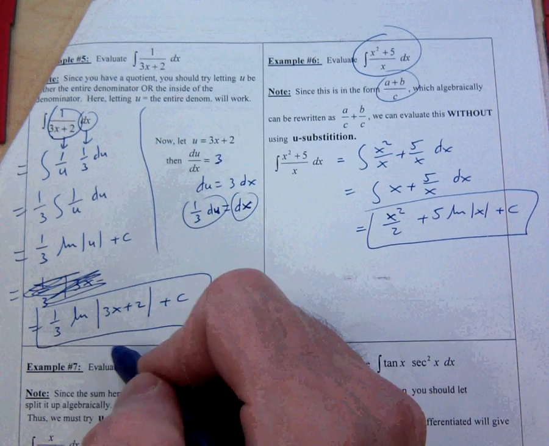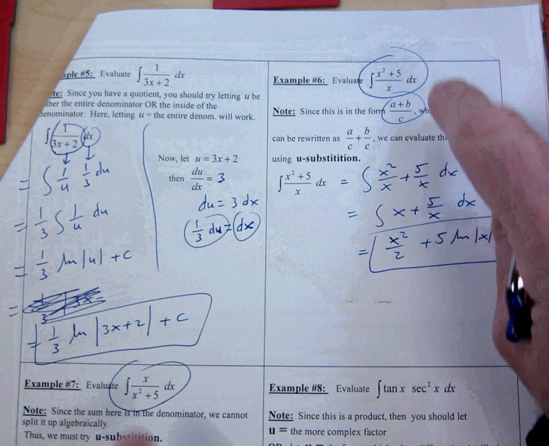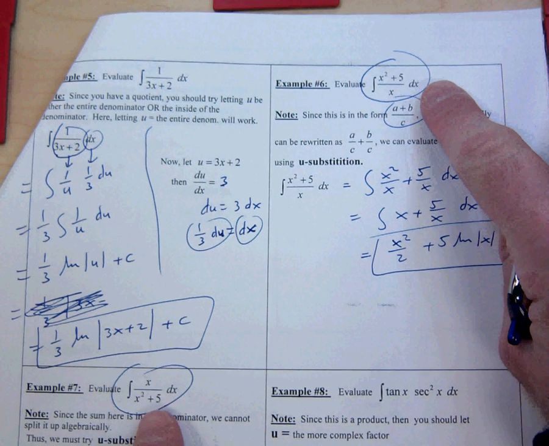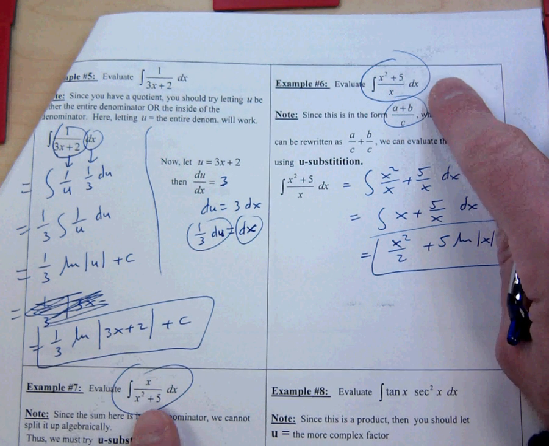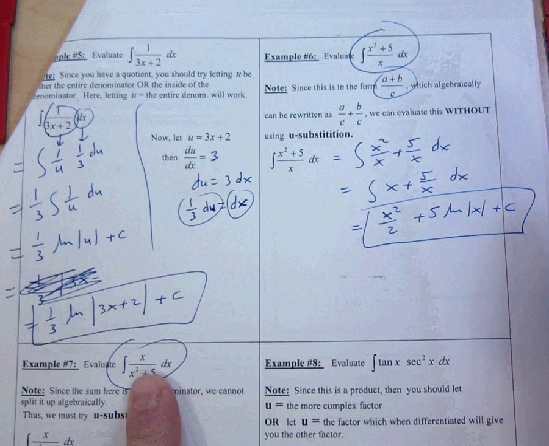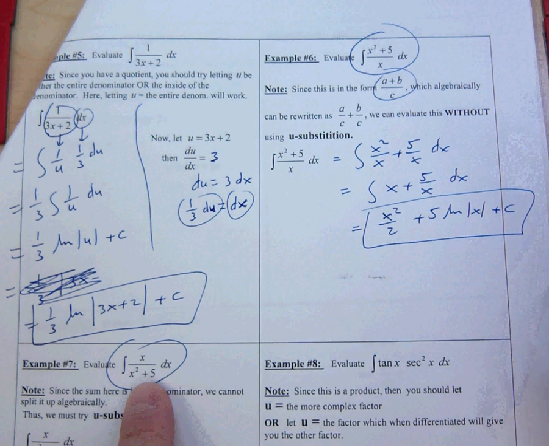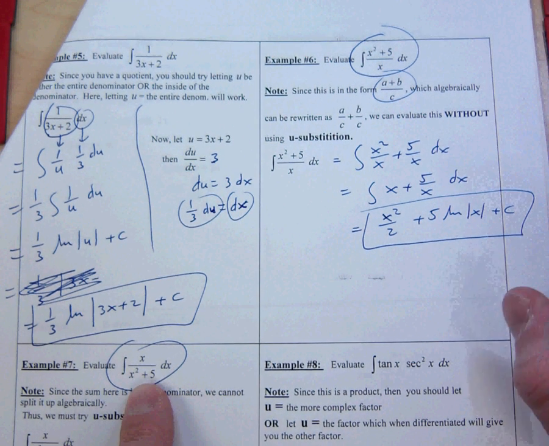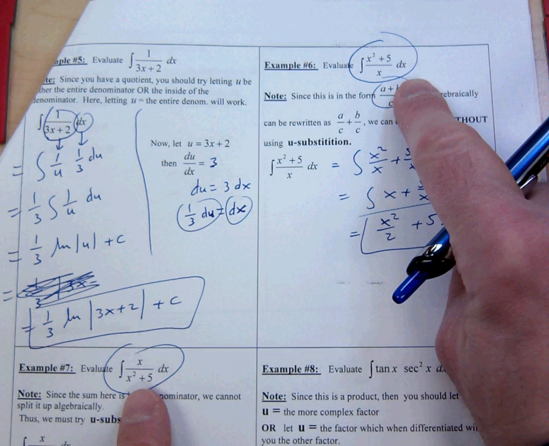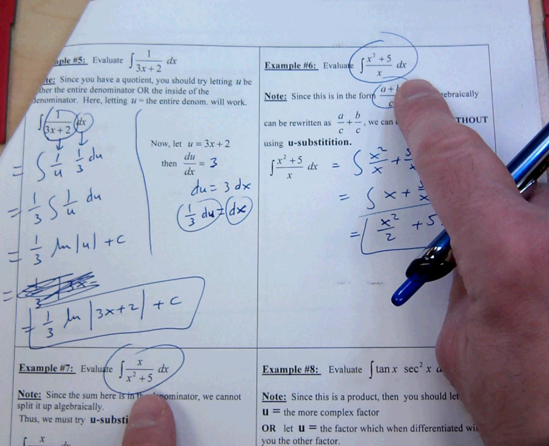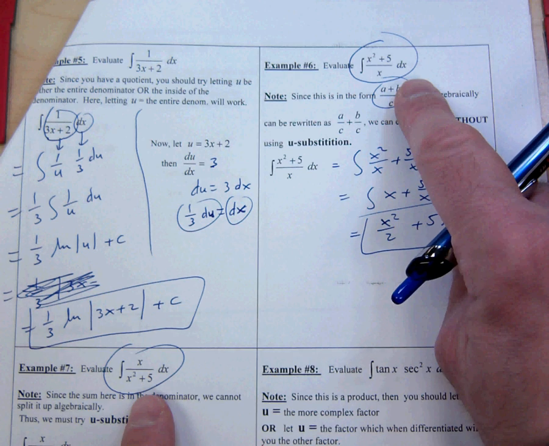All right, now look at example 6 and example 7. They're very similar, aren't they? But the fraction is flipped this time, right? And didn't we say that when the sum or difference is in the denominator, Algebra 1 won't help? I mean, you can't split that up like you did here, can you? No. So as close as they are in the beginning, the way you go about integrating is totally different.